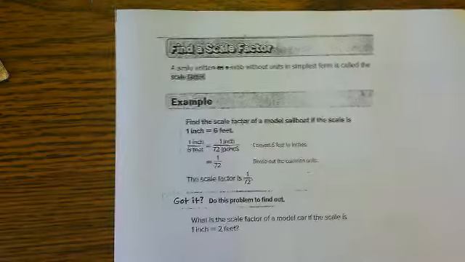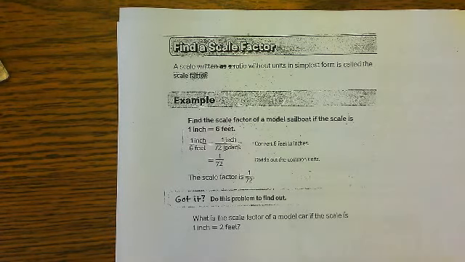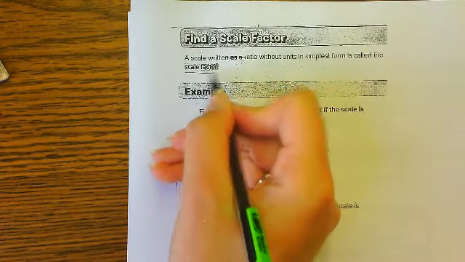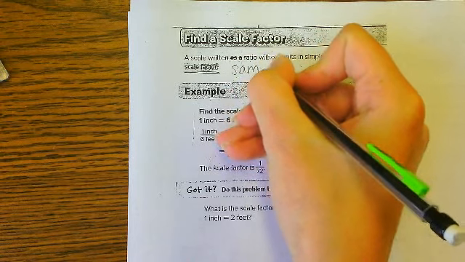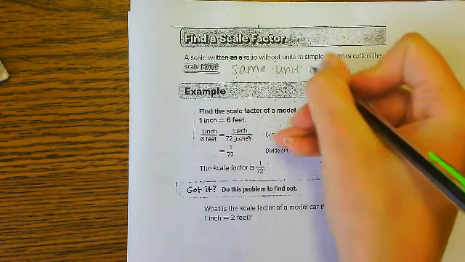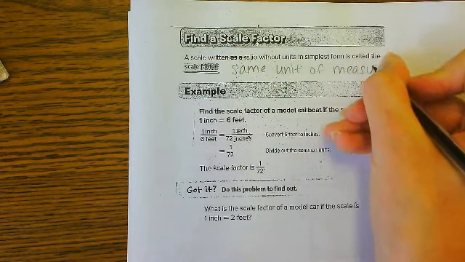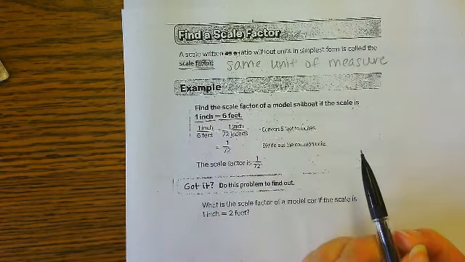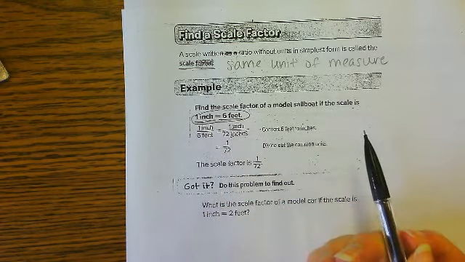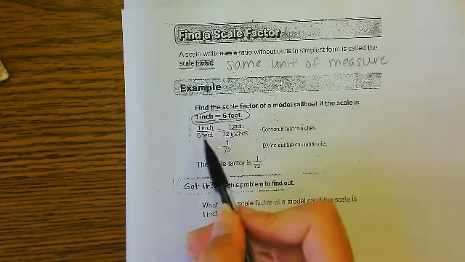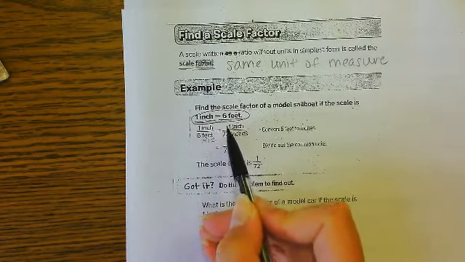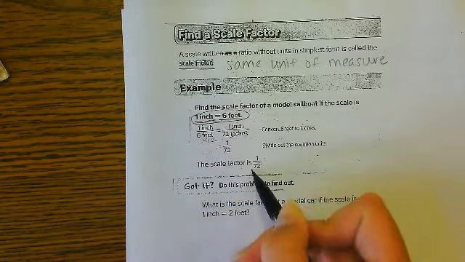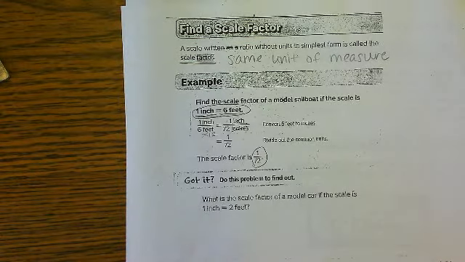Now we're going to talk about scale factors. A scale written as a ratio without units in simplest form is called a scale factor. The thing you have to know about scale factors is they have to have the same unit of measure. That means that if, for example, this one is talking about a sailboat, 1 inch is equal to 6 feet in real life, they both have to be turned into inches. We know that there's 12 inches in a foot, so you can say 1 inch in the scale drawing represents 72 inches in real life, and that just means that the scale factor is 1/72.